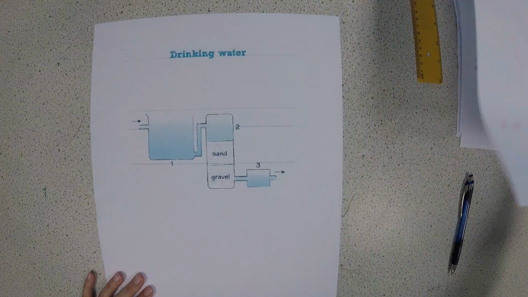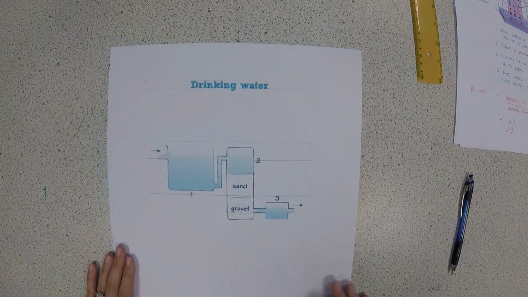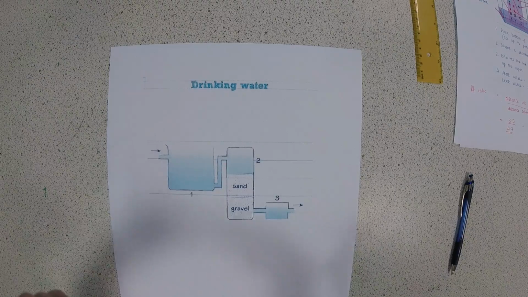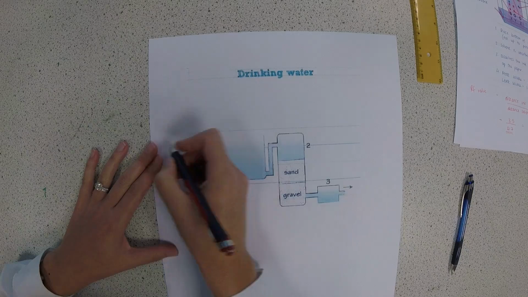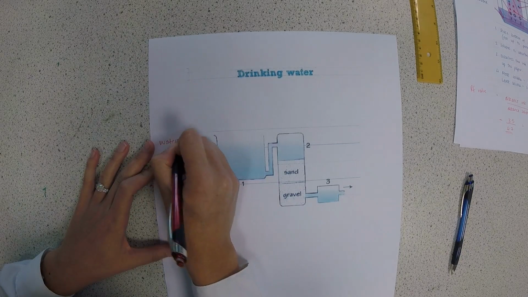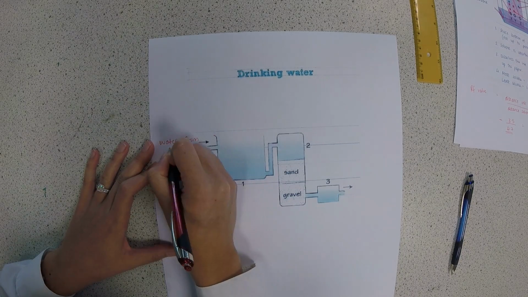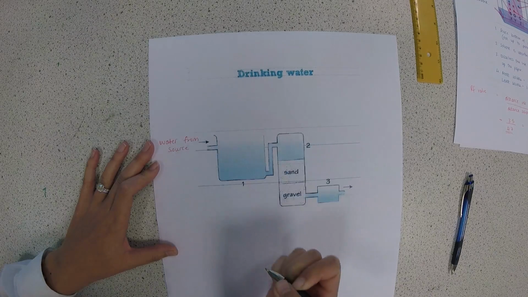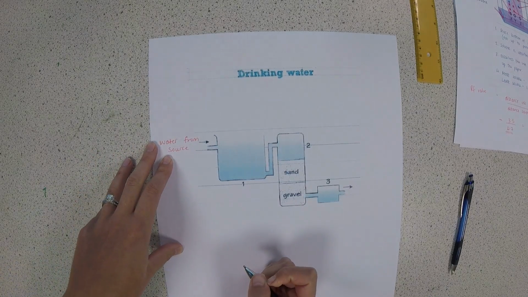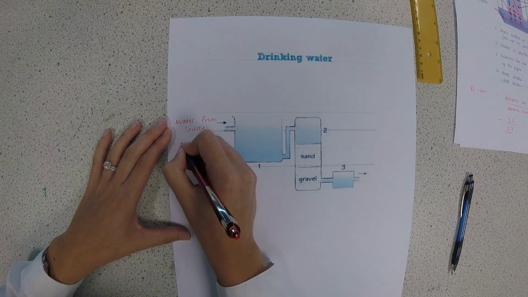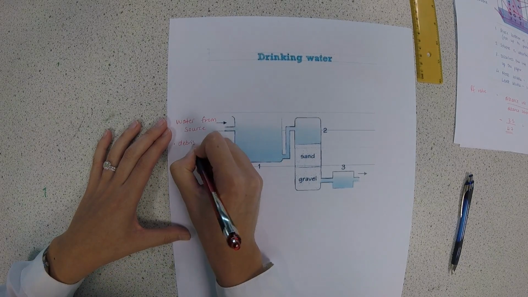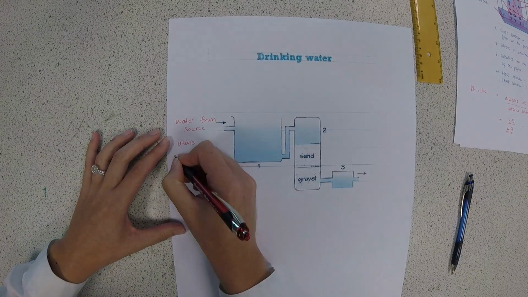The final thing you need to know is how to separate particles out of drinking water and make it safe to drink. So here we have our water coming in from our source. It could be a lake, it could be a river, it could be a reservoir. Point is, it's going to have twigs, leaves, that stuff's called debris. You obviously don't want that in at the end.